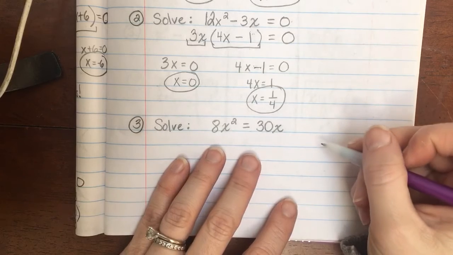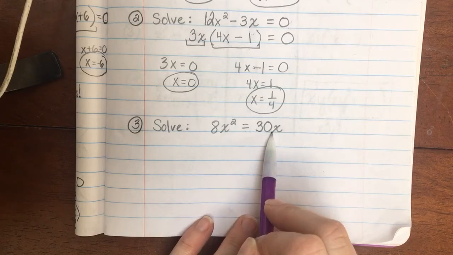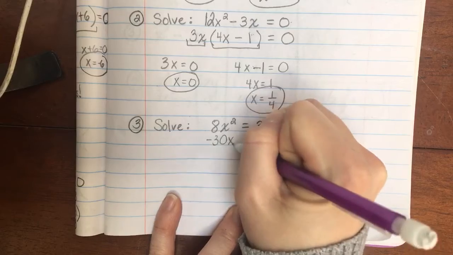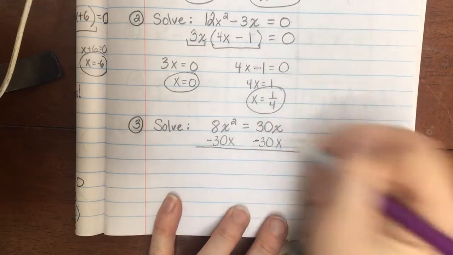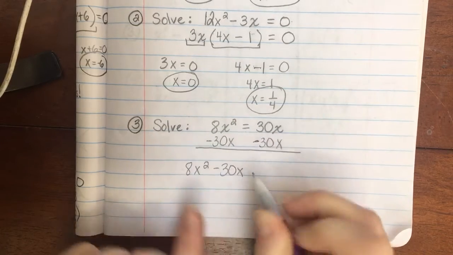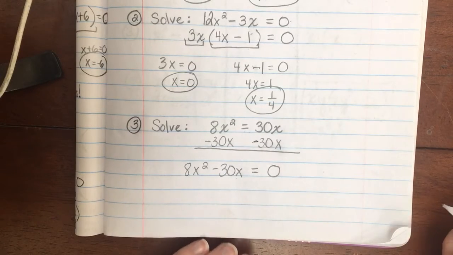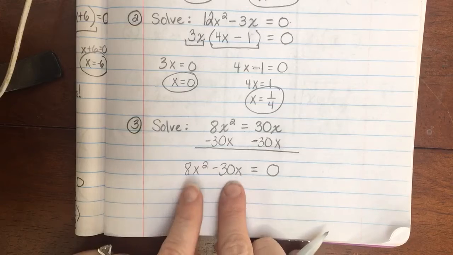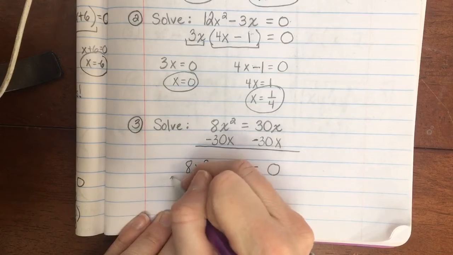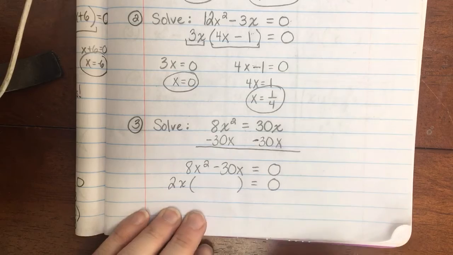Next one. Is the equation set equal to 0? I have an equation, equal sign, not 0. So I just have to move this over to the other side by subtracting 30x from both sides, and now I have 8x squared minus 30x, because those are not like terms, equals 0. Now it's set to 0. Now I can factor it. I can factor it by GCF because 8 and 30 have a common factor of 2, and they both have an x in common.